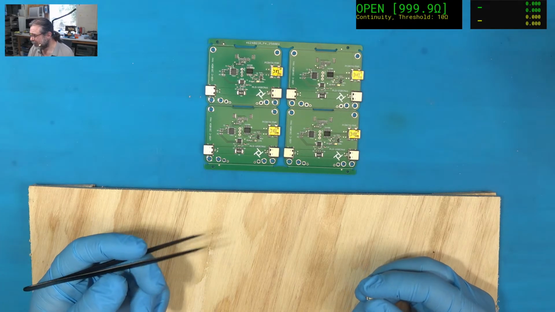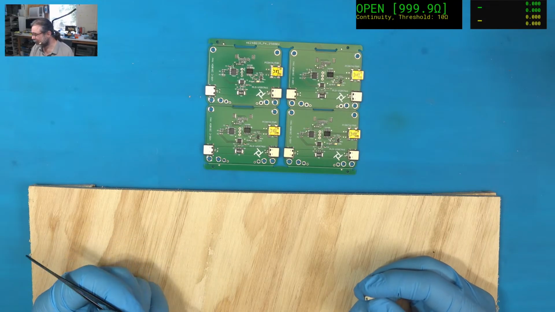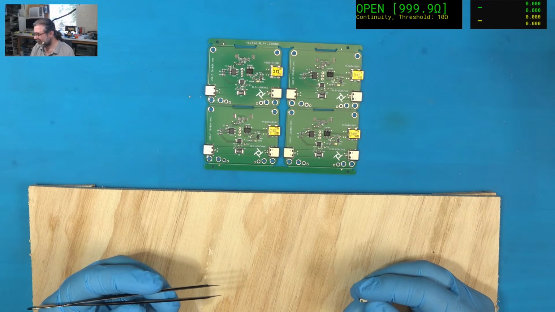Not the biggest fan of PCBWay. Had some power supply board tester boards made, and the solder mask flakes off. Really? Okay.